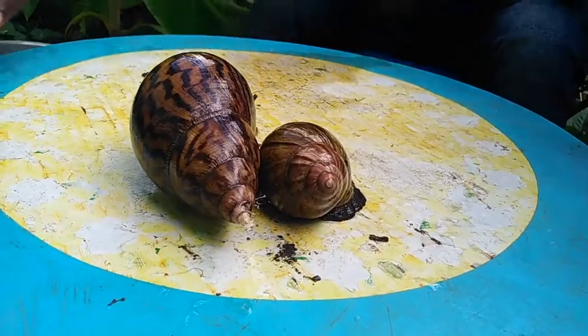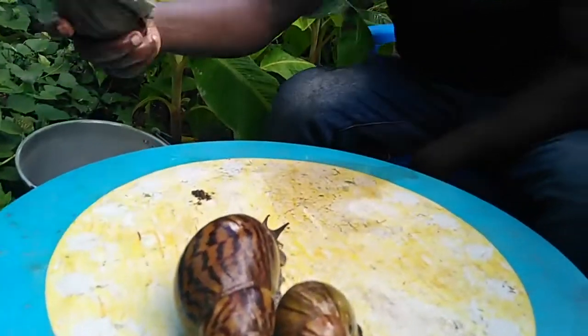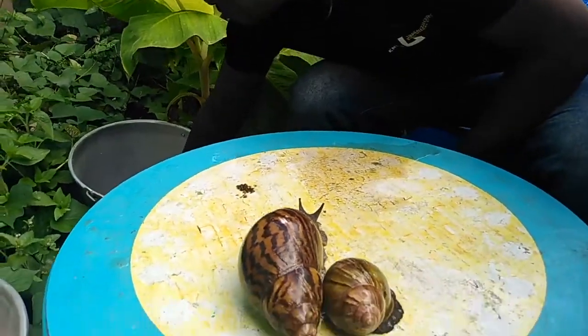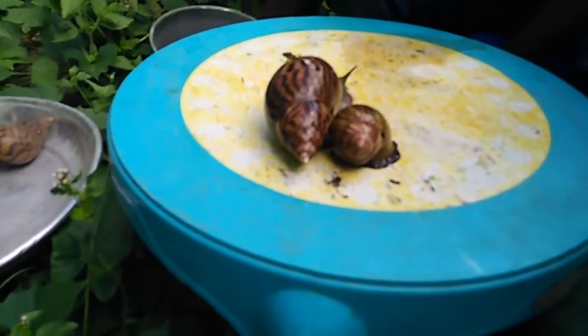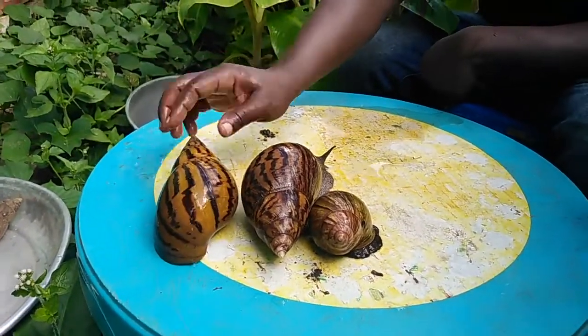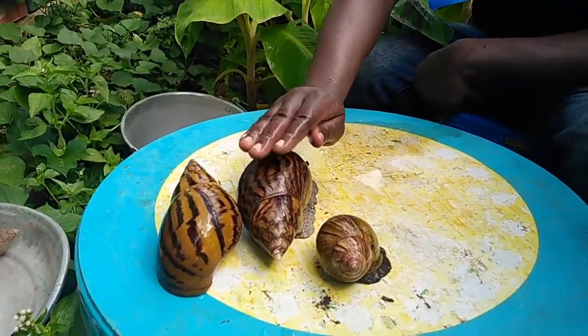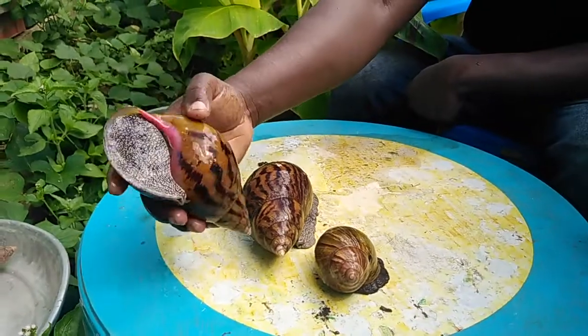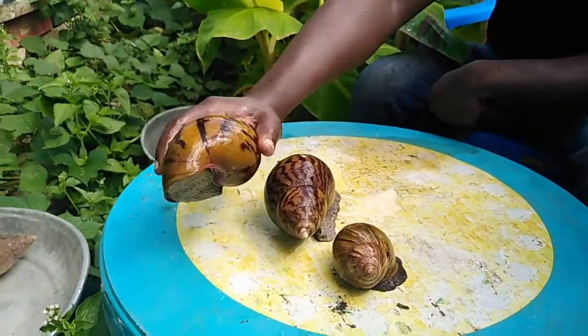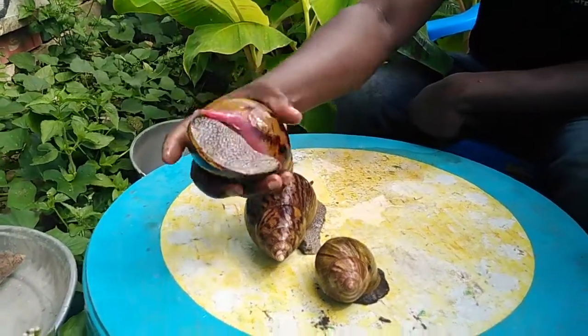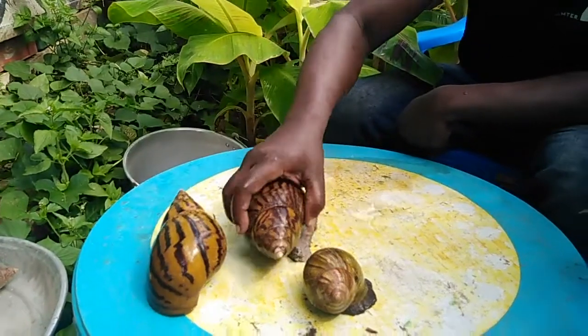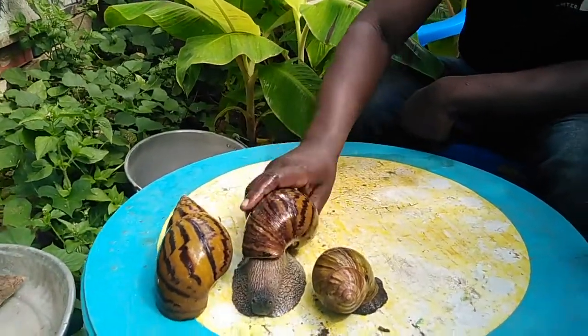I think there is another one here. Wash it. This is also the Achatina Achatina. Because this is quite older, this is also Achatina Achatina, the Nwapa, typical sub-Saharan African snail.